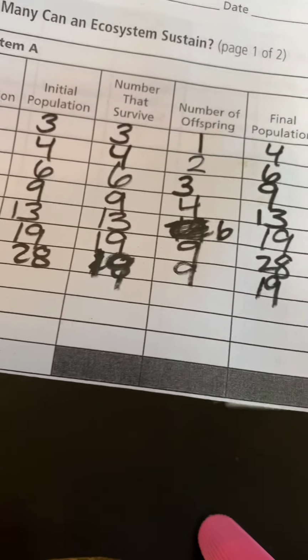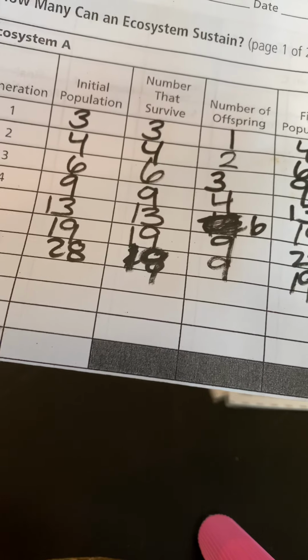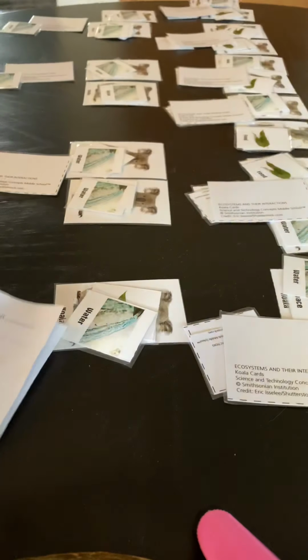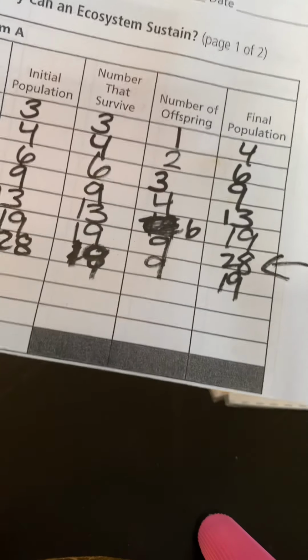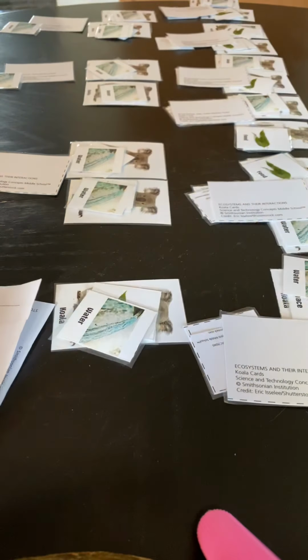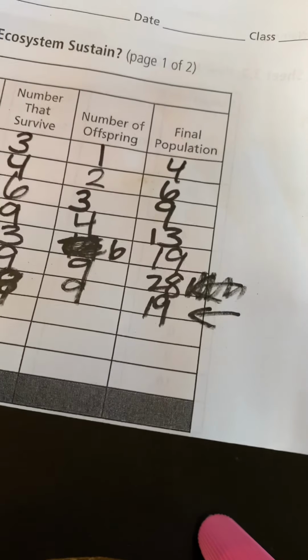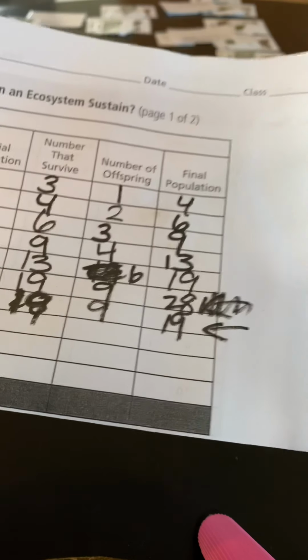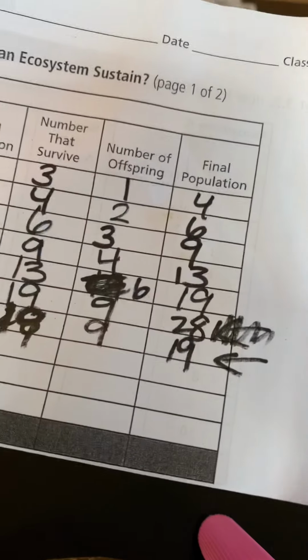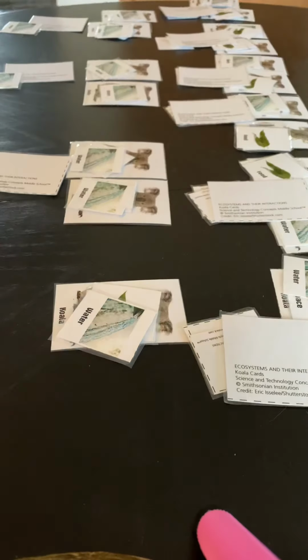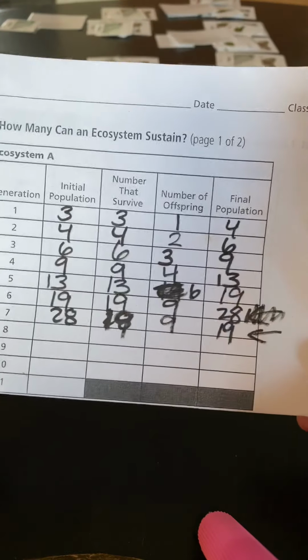So if we keep going, all the babies are going to continue to die, and you can tell that we have reached our carrying capacity of that environment at 19. No more than 19 can survive total. So that population going over 19 caused the environment not to work very well. So there you go. This is a demonstration of carrying capacity.